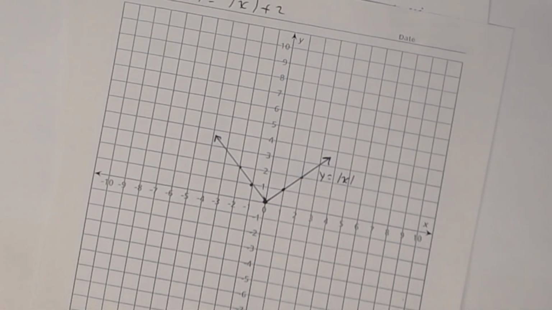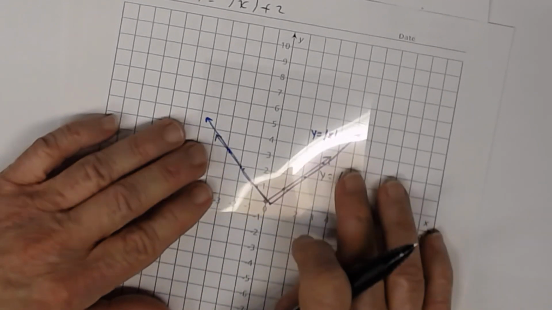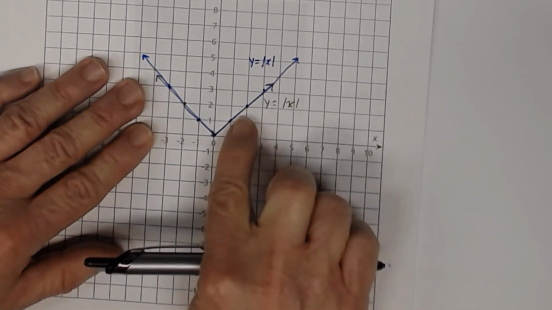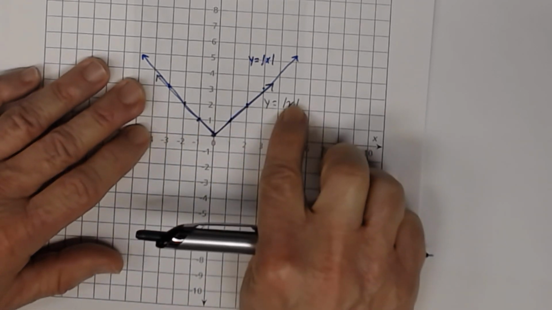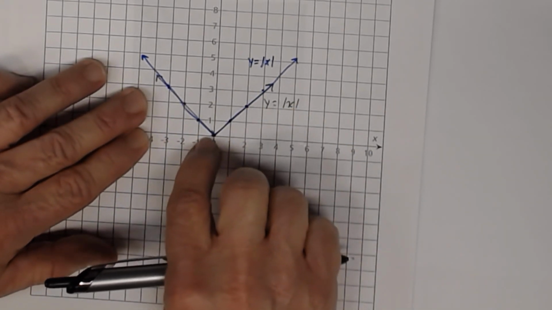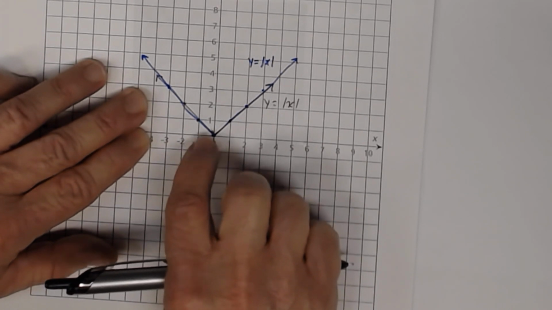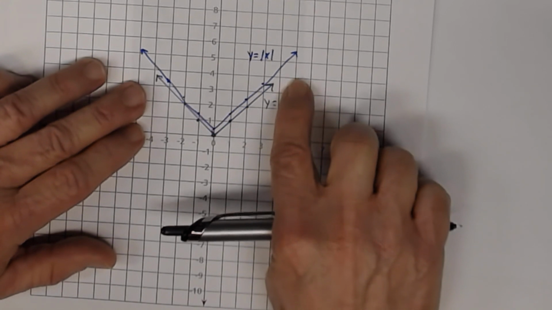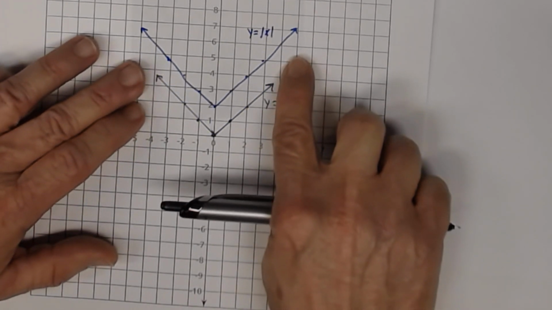So let me go ahead and get this transparency. I'm going to put it over this. So there's my basic function. Now it says shift it up 2 units. I want to show you what's going to happen. Just focus on this vertex right here, this point right here. So I'm going to shift the graph up 2 units. So notice 1, 2. All right.